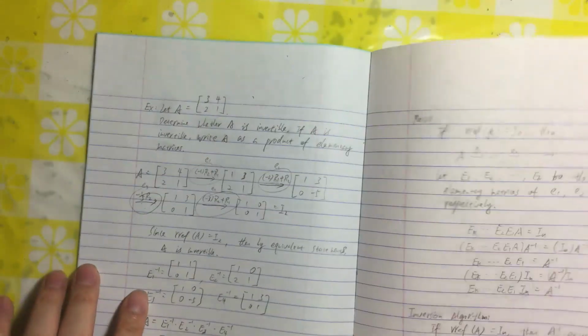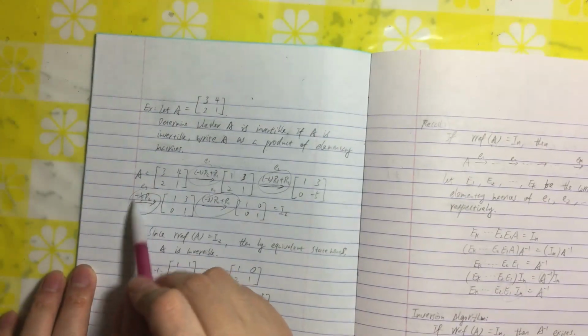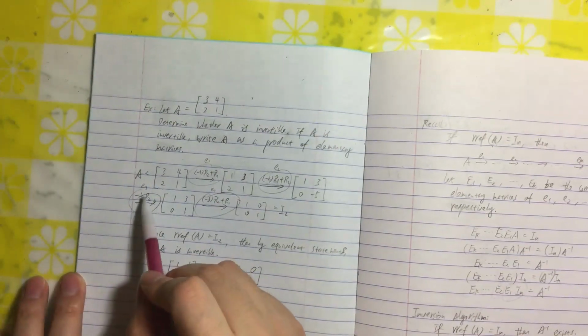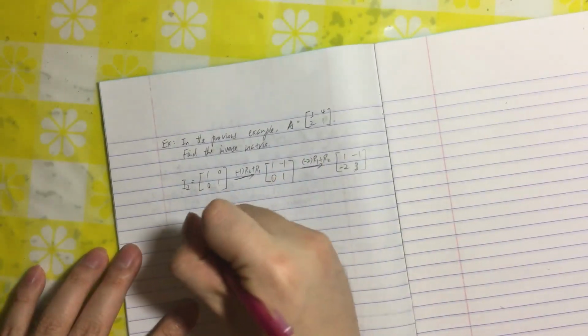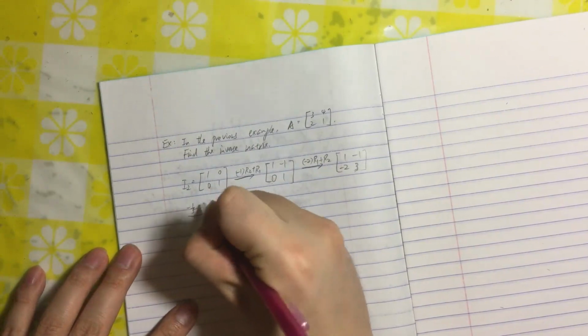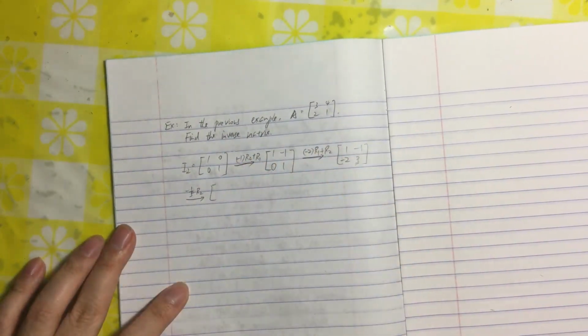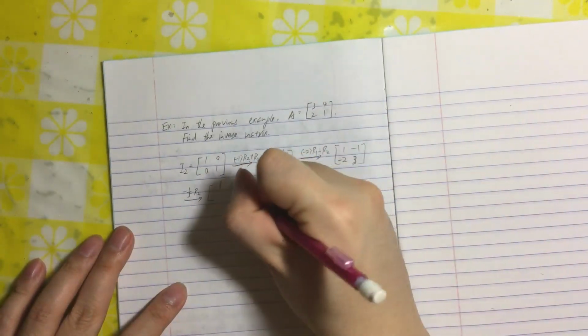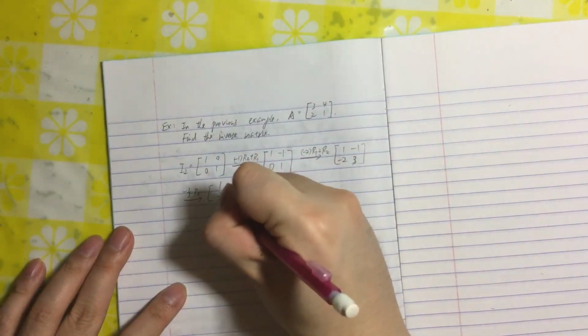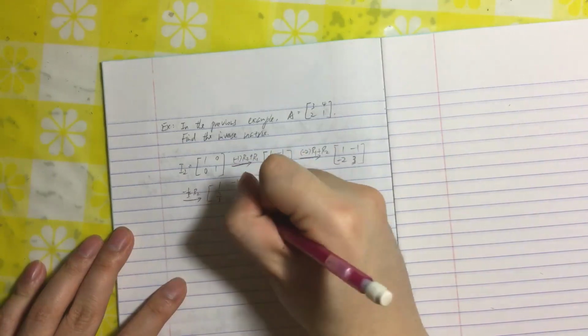Next operation. Multiply row 2 by negative 1/5. First row stays the same. I get 2 over 5 and negative 3 over 5.